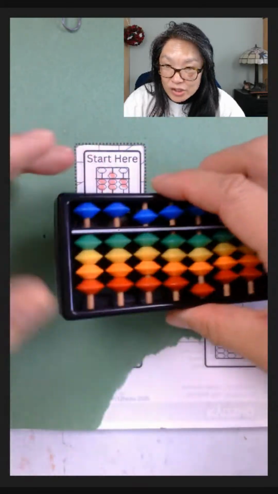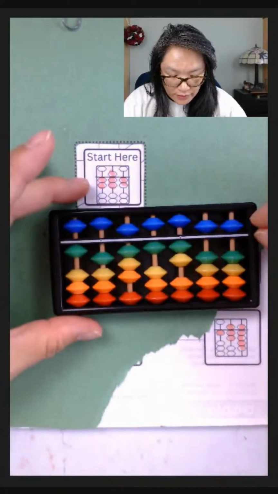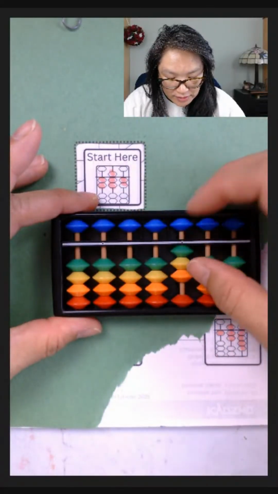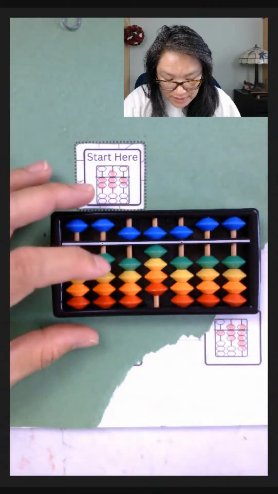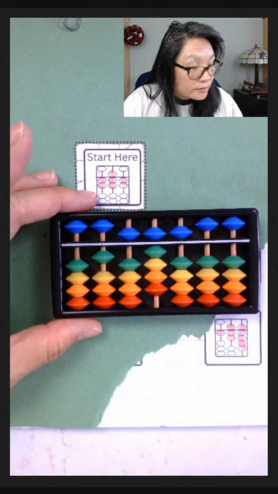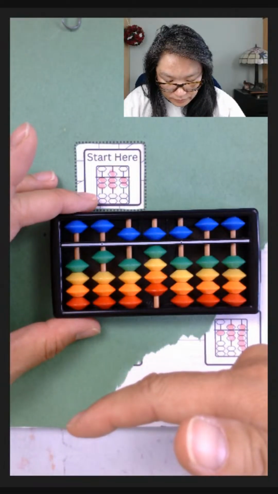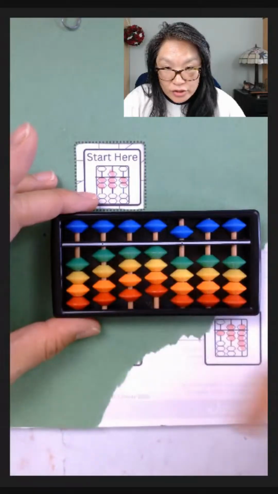You want to be intentional. You don't want to be aggressive. You want to be intentional and gentle, because it doesn't take very much to move the beads. However, be careful. Don't flick too hard. If you flick too hard, your answer is going to be wrong.